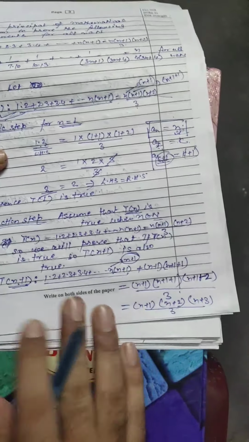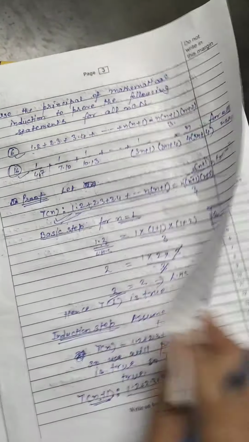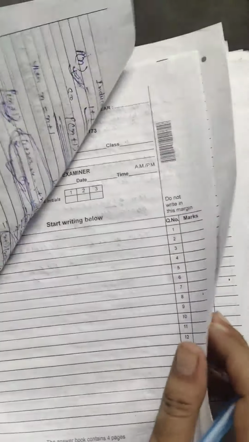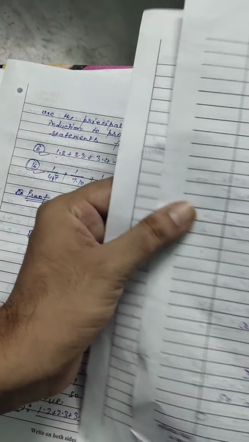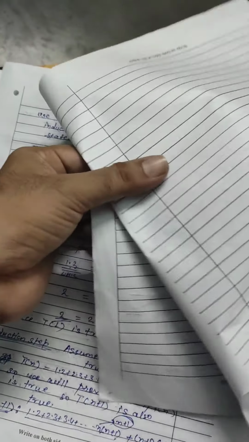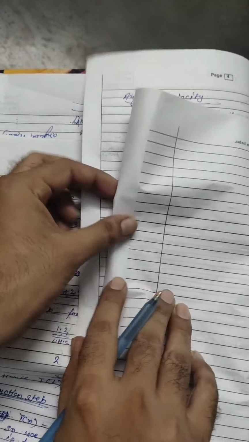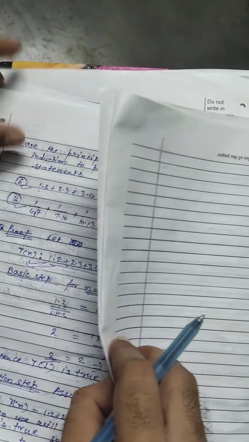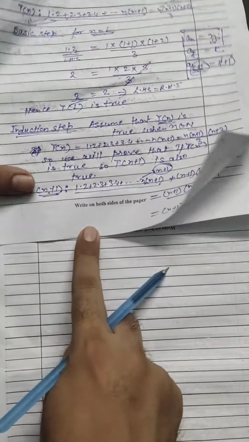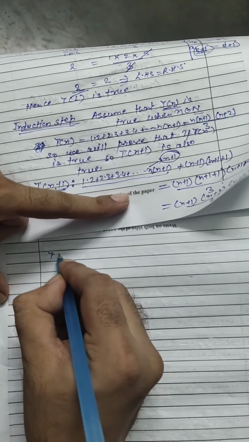This is your RHS. Now I am going to take your LHS part. If LHS is equal to RHS, this means it is true. So see here, now we have T of n plus 1.